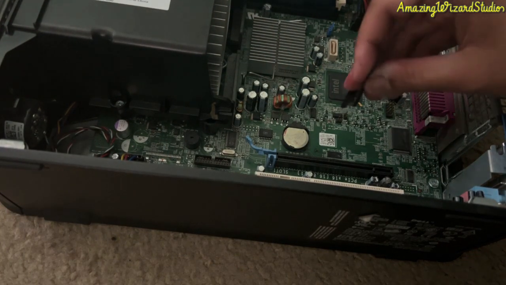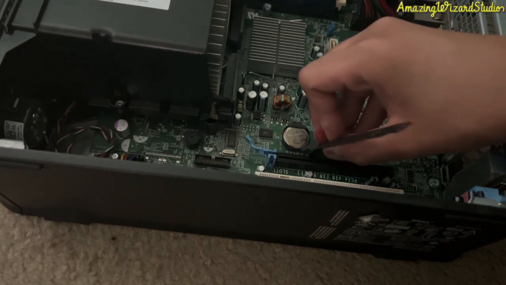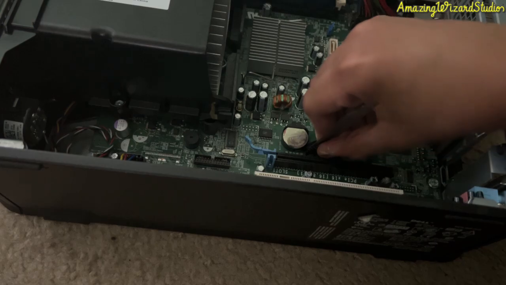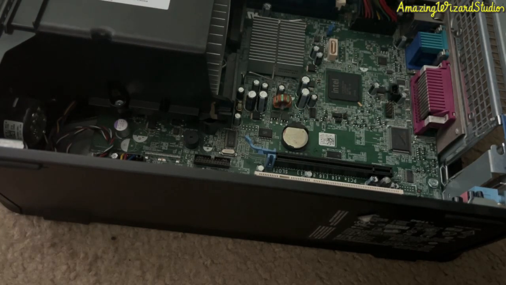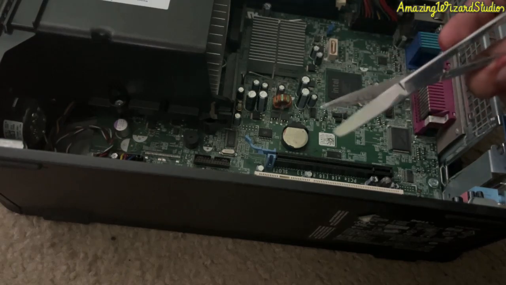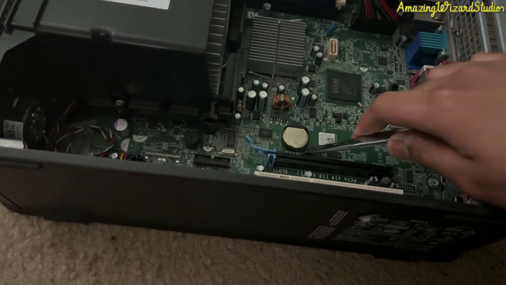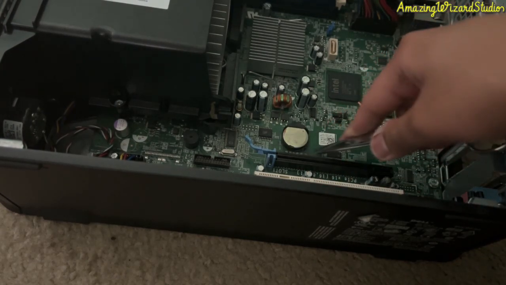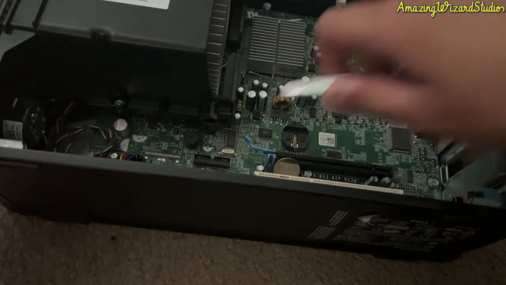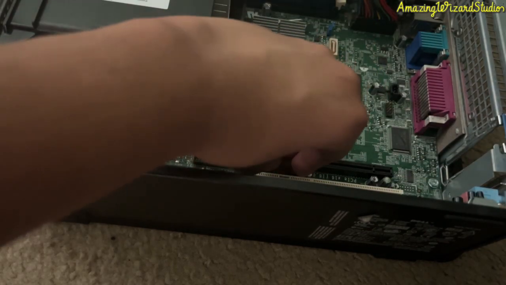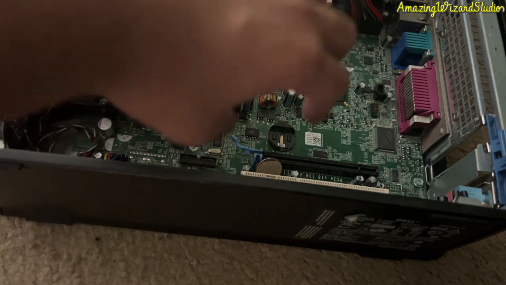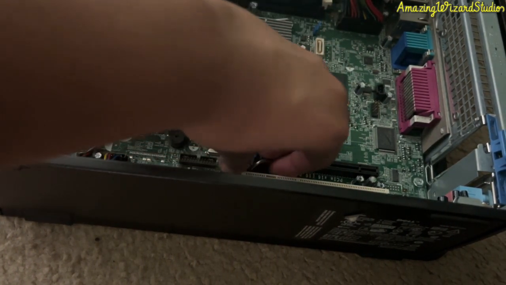Now that the CMOS battery isn't obstructed anymore, we can remove it. In this case, you may have to stick something under it and then lift it up, like so. There we go. Out with the old.